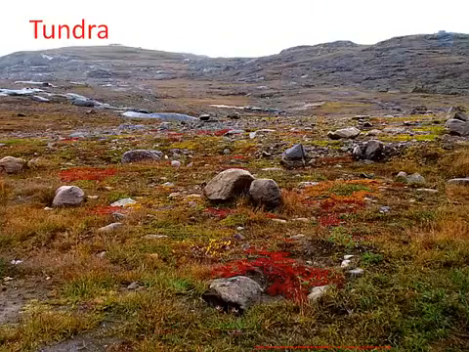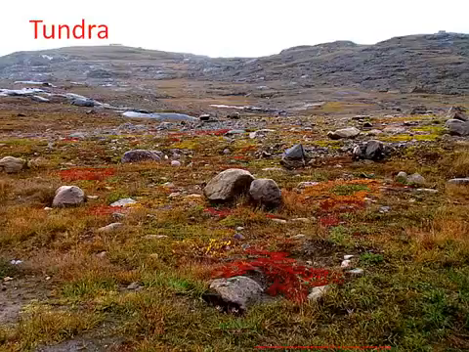If we take a look at the tundra, we see there's a lot of rock and there is some vegetation, some plants, but relative to the tropical rainforest, it would have an awful lot less biomass. So the amount of kilograms per square meter of biomass would be much lower.